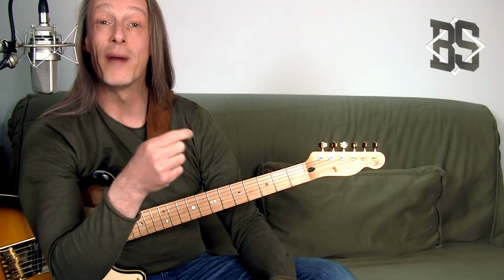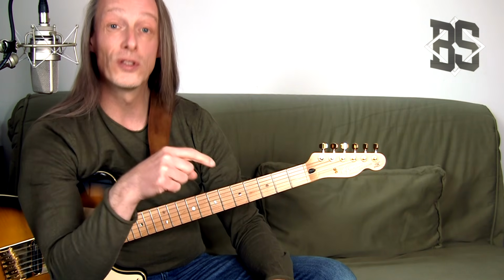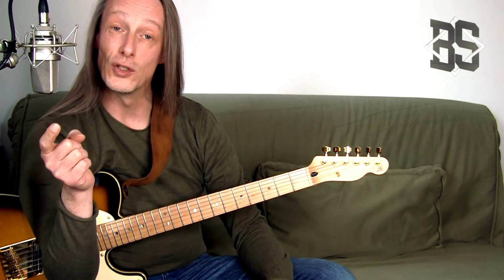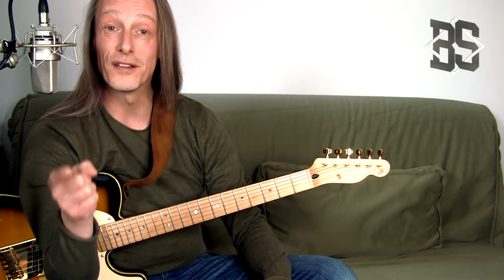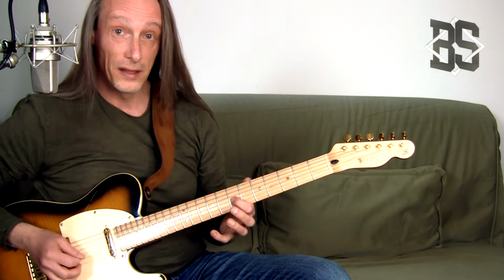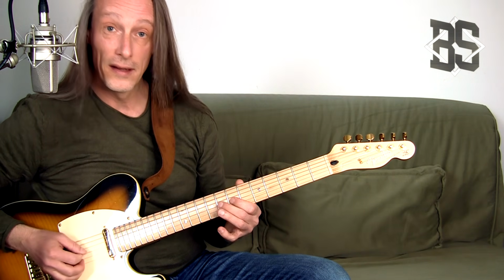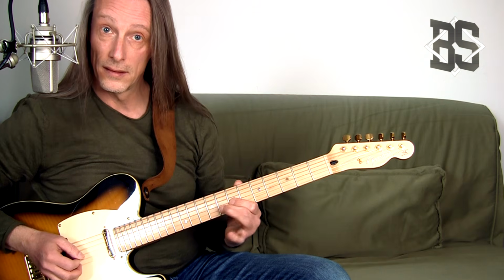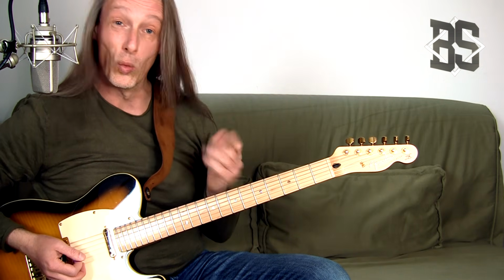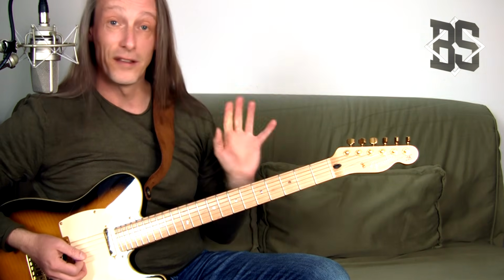The definition of a minor second is the distance of one halftone step from one note to another. And the definition of a major second is the distance of two halftones. For example, this is a D, and this is an E flat. This is a minor second on one string. If I play a D and an E, this is a major second.